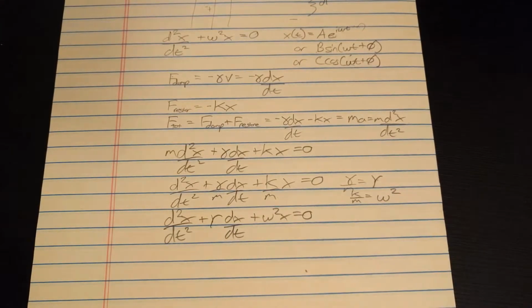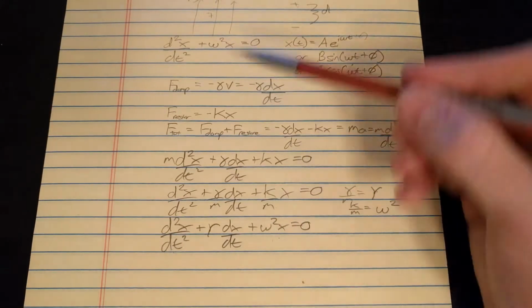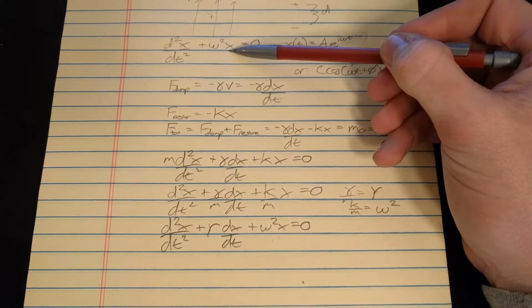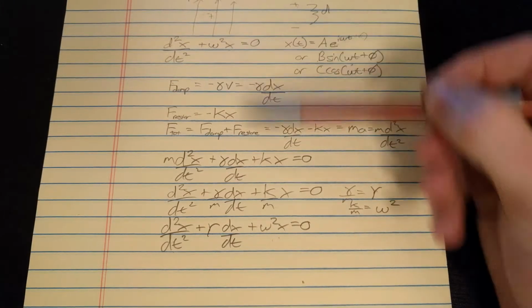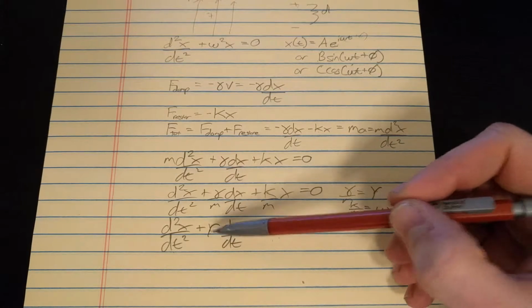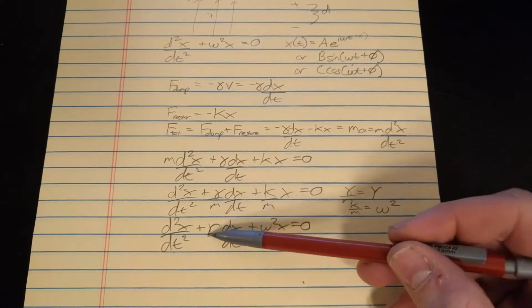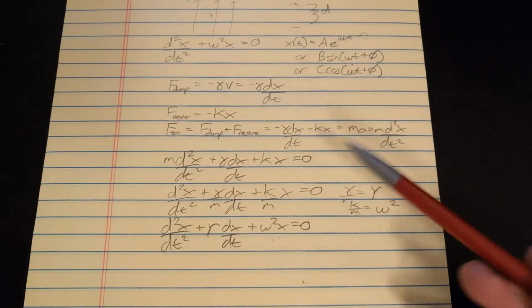Now this is the differential equation that we want to solve here. This is the differential equation for the damped harmonic oscillator. Notice this is our simple harmonic oscillator equation, and we can get this from this when we set gamma equal to 0, or if there's no damping, we get the simple harmonic oscillator.